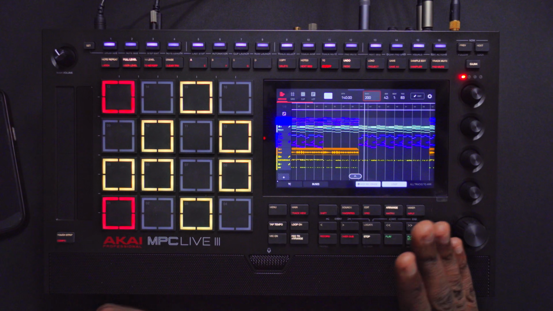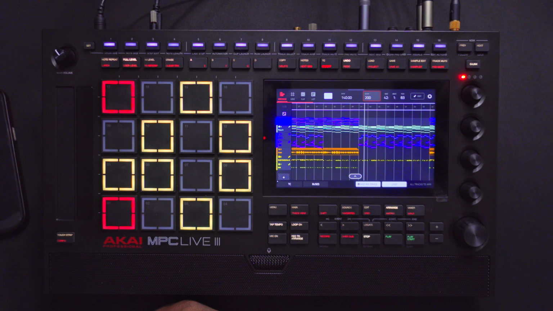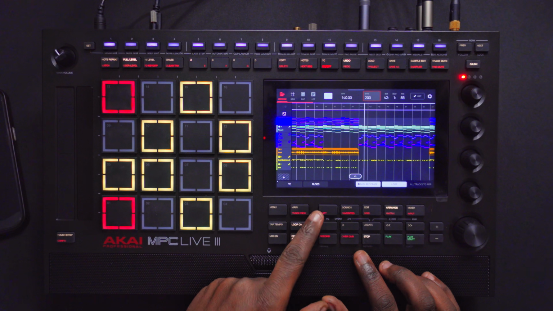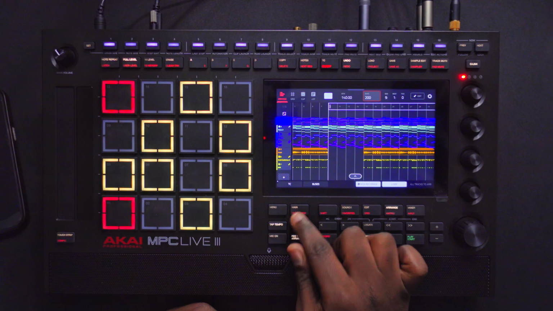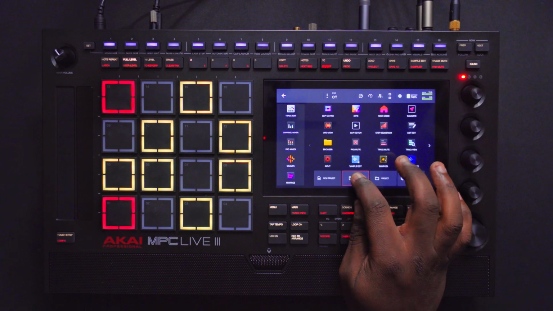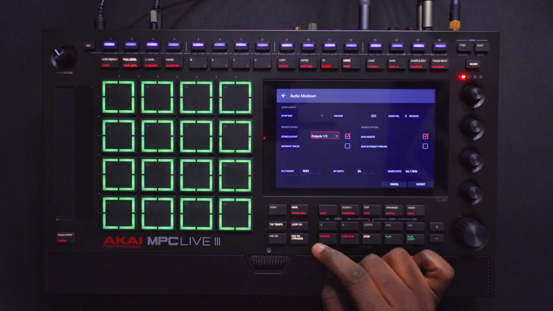Now, say you want to stem all this out to get it into wherever you want to get it to, right? Let's hold shift stop. Let's bring back to the play here, right? You'll go to menu, right? You'll go to menu, come to save, and you'll go to audio mix down, right?